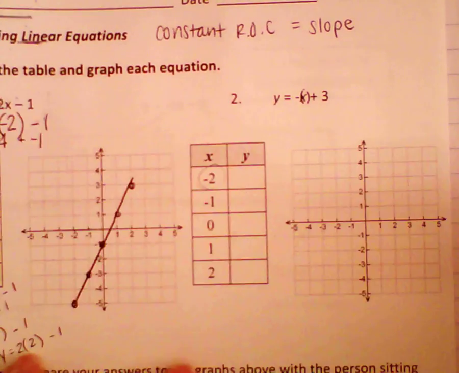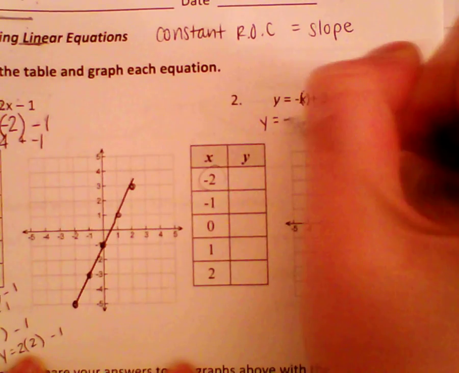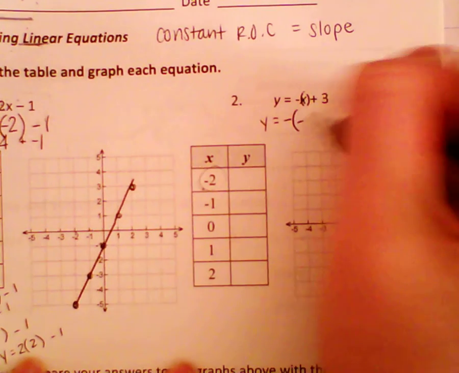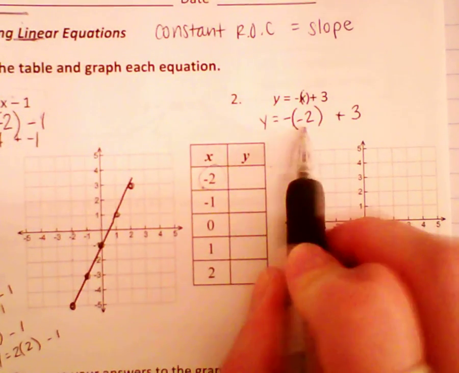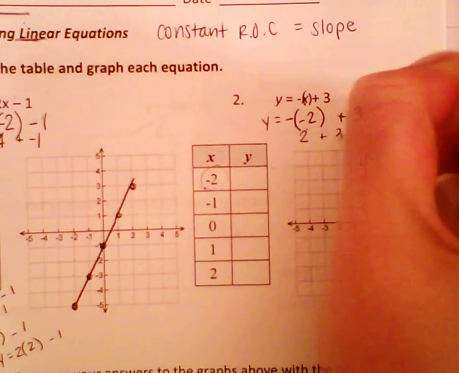Alright, so for x equals negative 2: y equals negative, and now x is negative 2, plus 3, and I know that a negative negative 2 is really a positive 2, plus 3, which is 5.